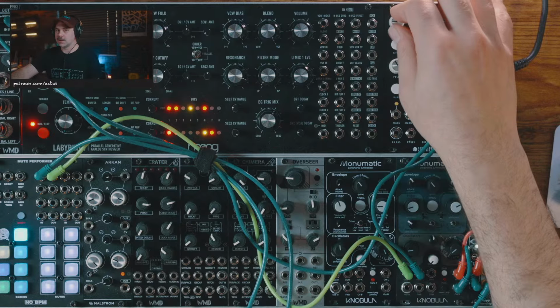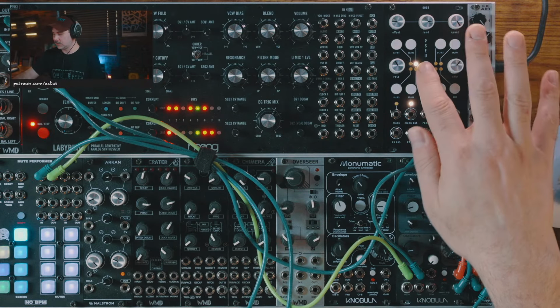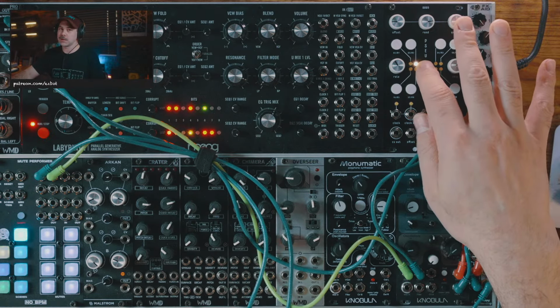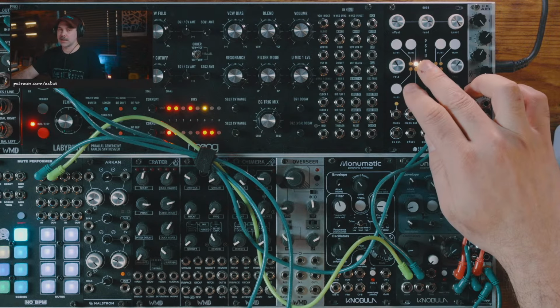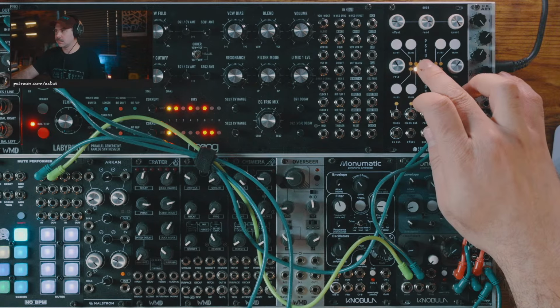And if you want, you can change your mode by holding Shift and then selecting what mode we're in. We're in Dorian at the moment. We can go down here. This is going to give us some completely new notes.